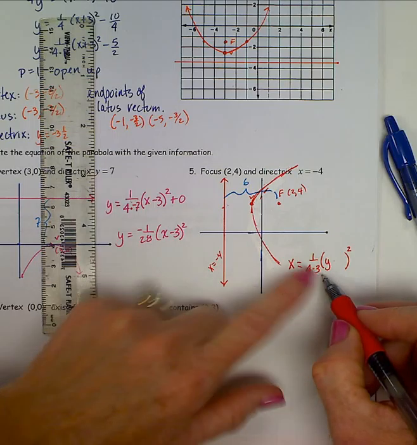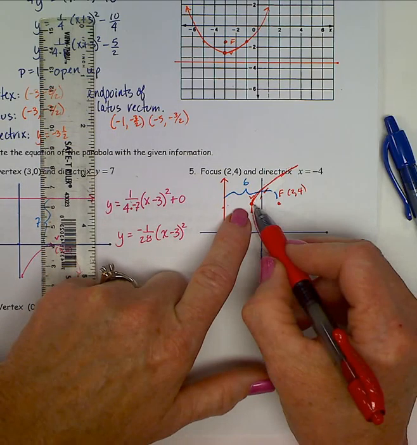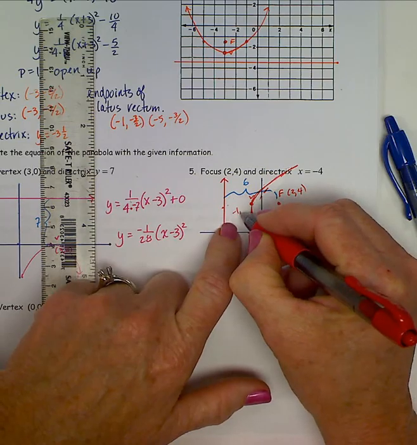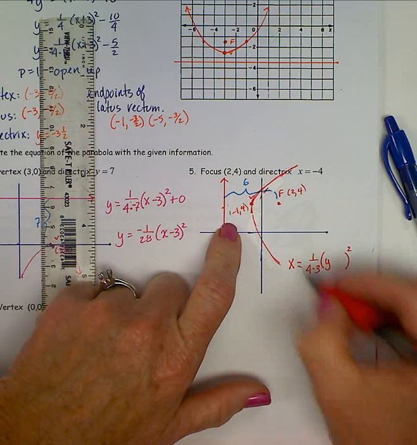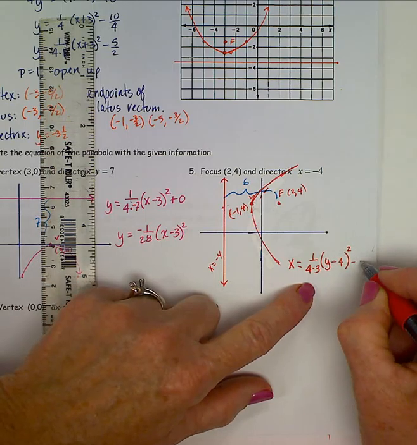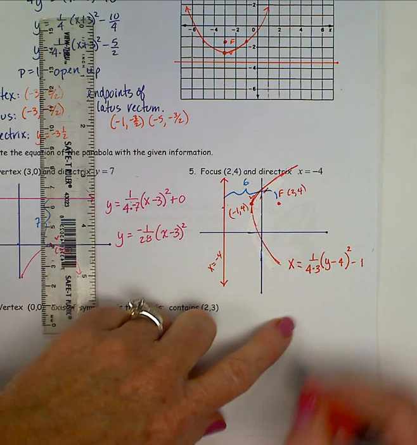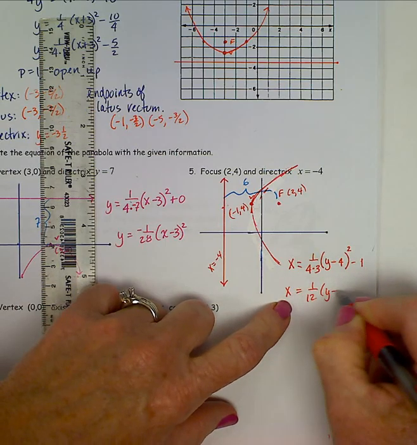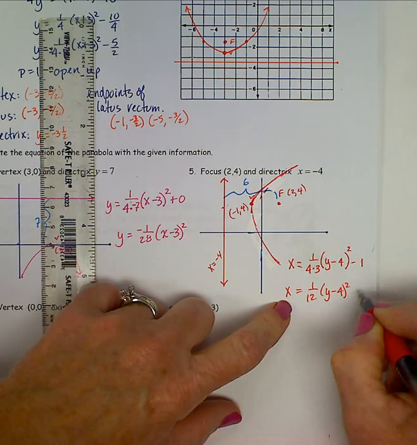We can read the coordinates now because that distance is 3, so that vertex has to be at negative 1, 4, which puts a y minus 4 here and a minus 1 out there. And clean that up a bit. 1/12 times a y minus 4 quantity squared minus 1.